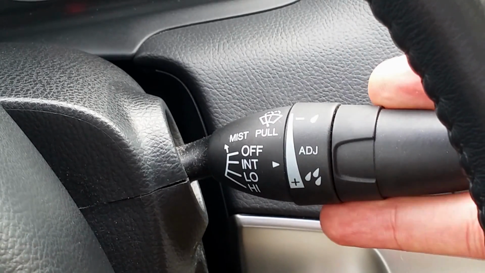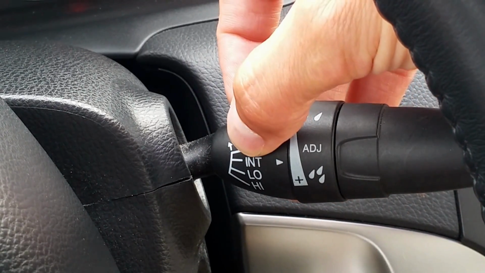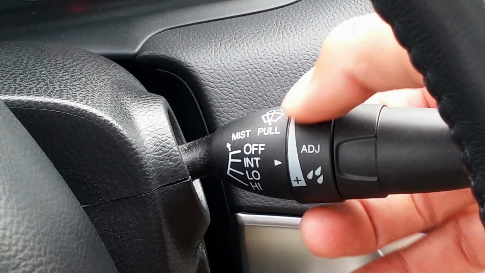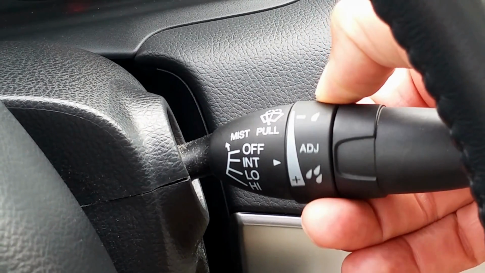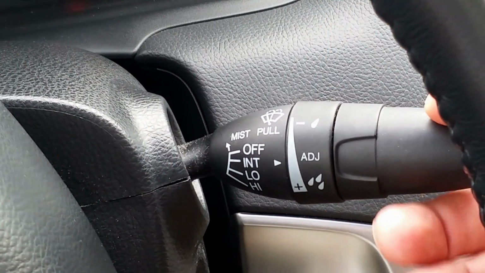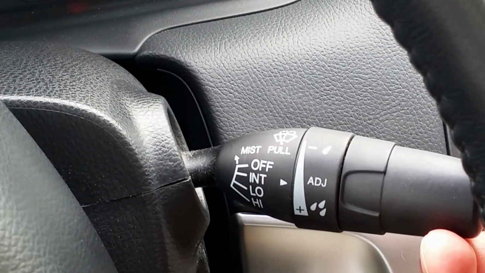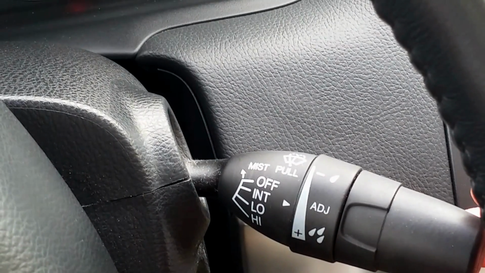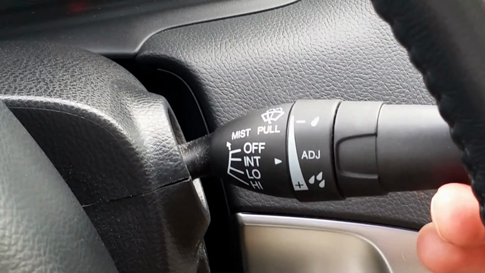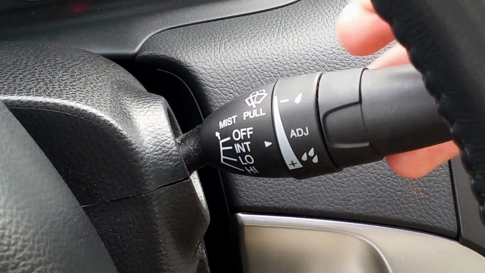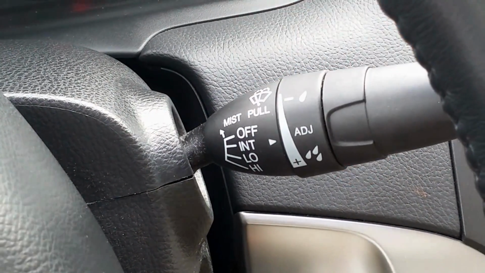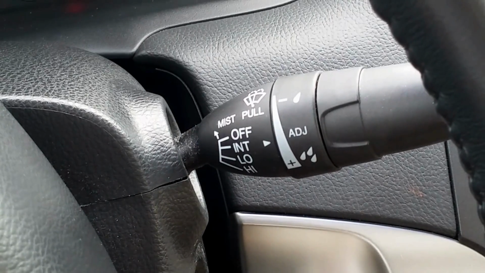If you pull it down once, it will allow them to wipe intermittently, and the adjustment for intermittent is right here. That's less rain, more rain, low, high. Then if you pull it toward you where it says pull, that will wash the windshield off.